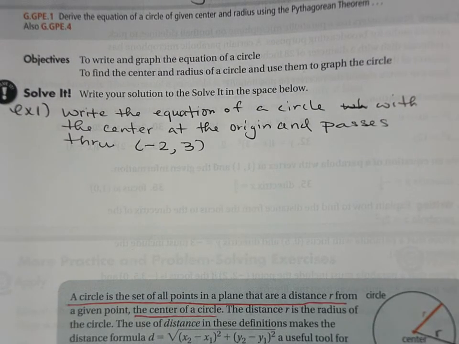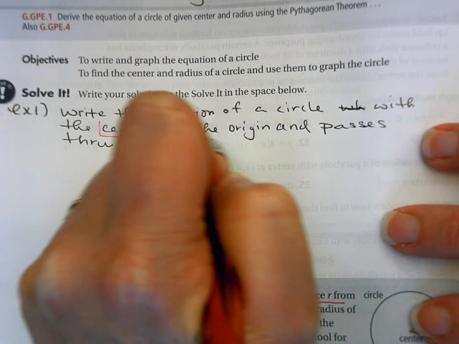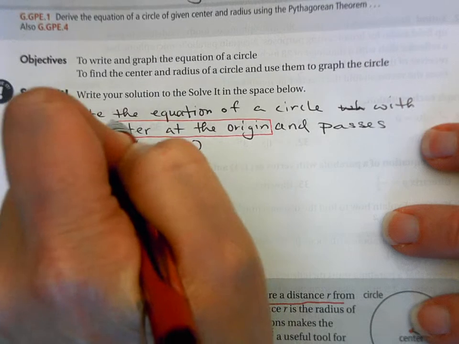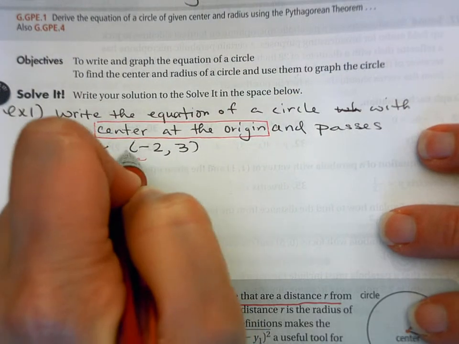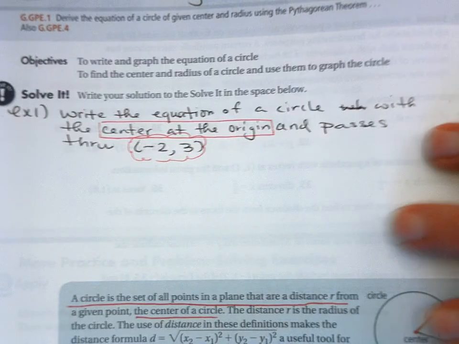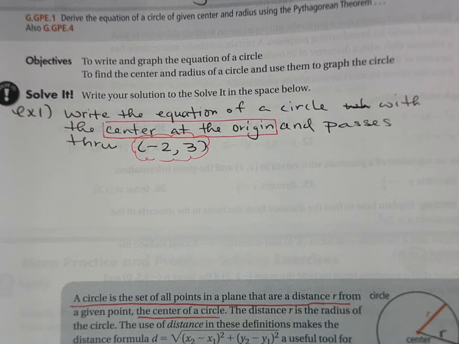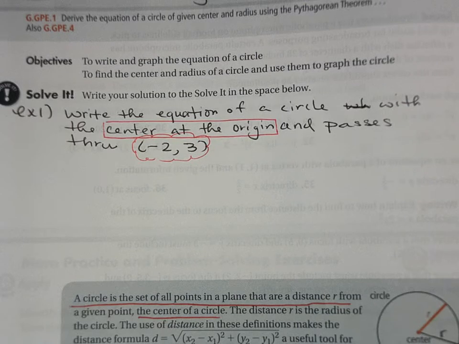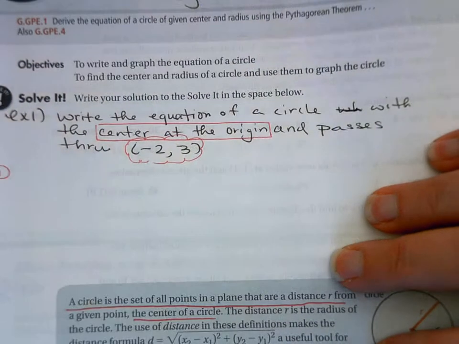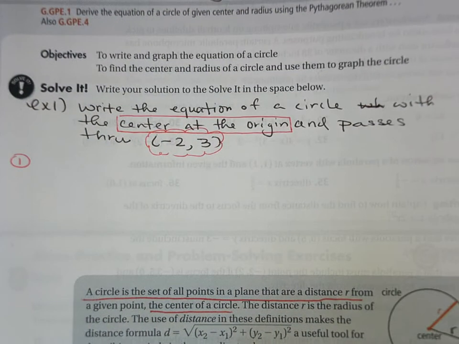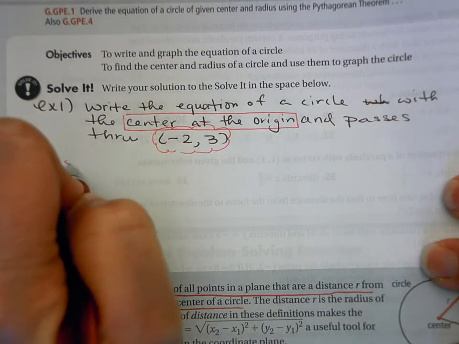So one thing we have to pay attention to here is that they tell us that the center is at the origin. And then they give us this extra point, so this is a point on the circle. So the first thing we want to do is write down what they gave us in a more concrete way, so we know how to write our equation. That's our first step: rewrite the information they give us into a way that's easy to understand. So we're going to list our given information.